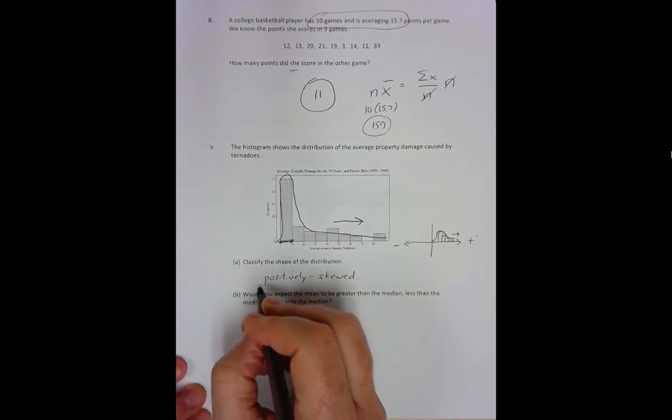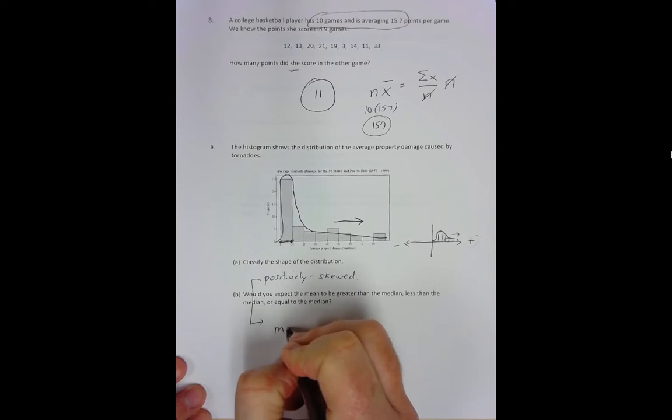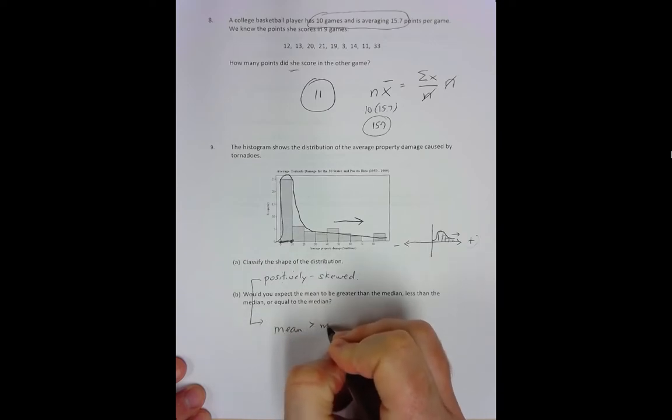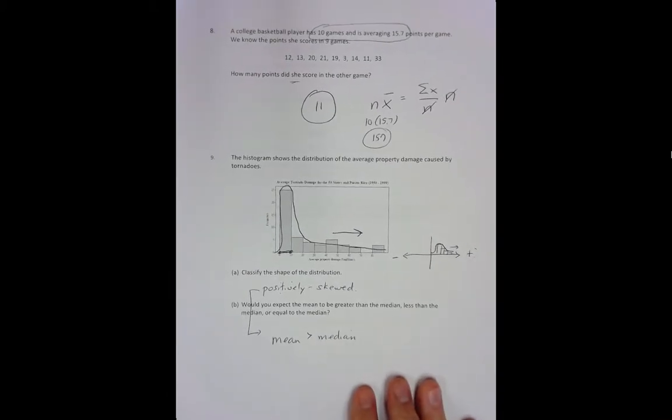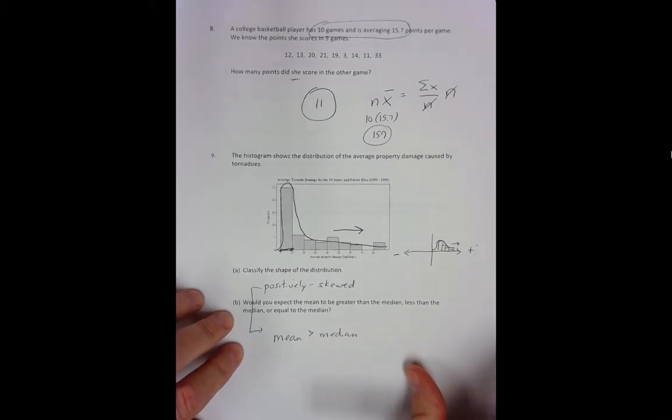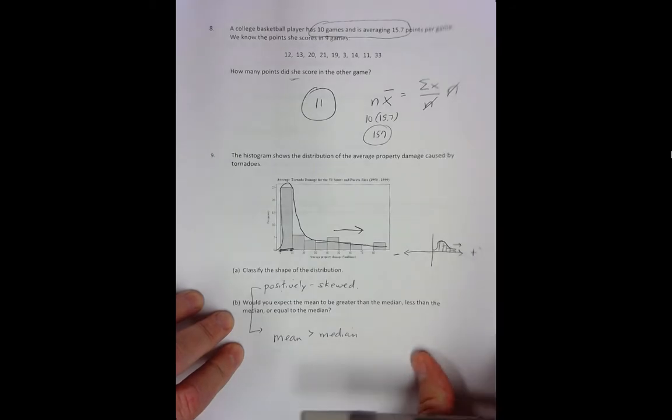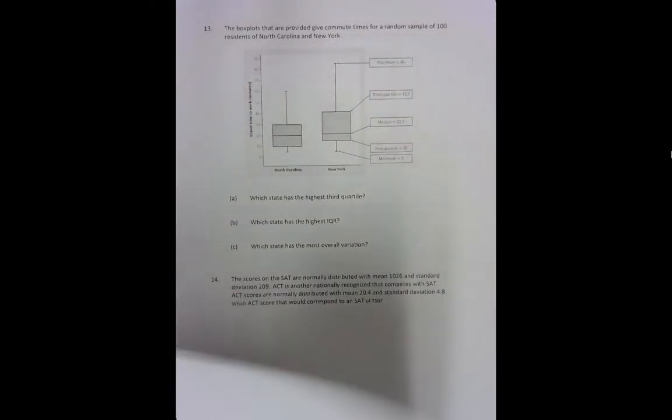Guys, in positively skewed distributions, the mean will always be greater than the median. And I put up a video a few weeks ago describing that in a lot of detail.